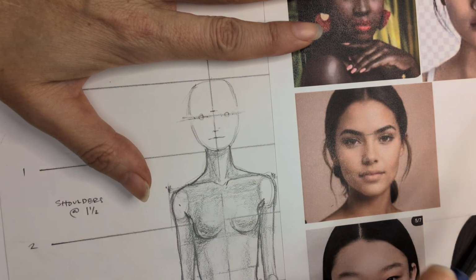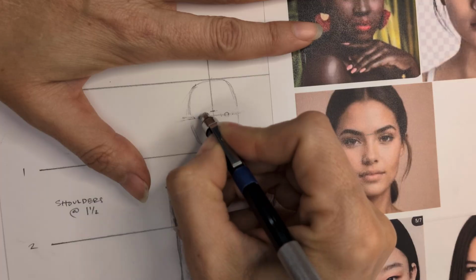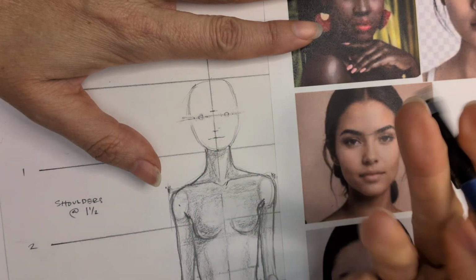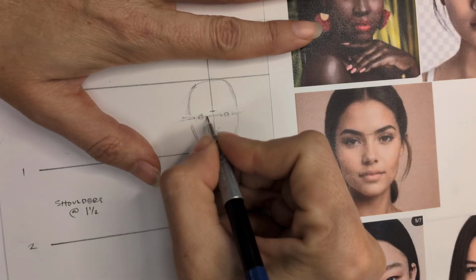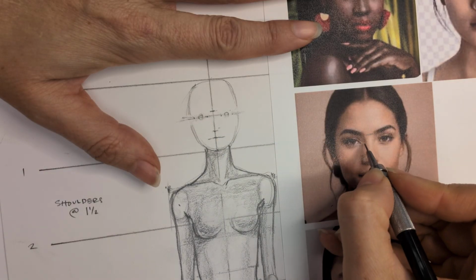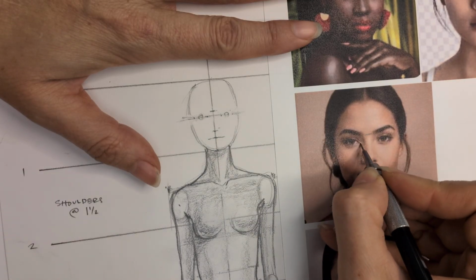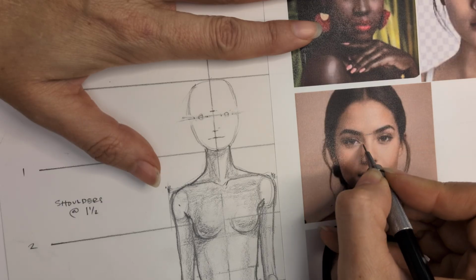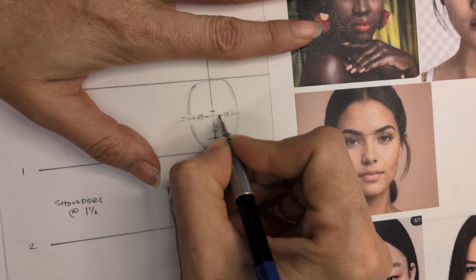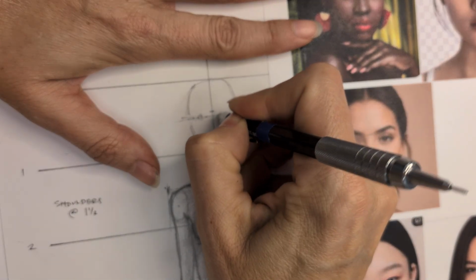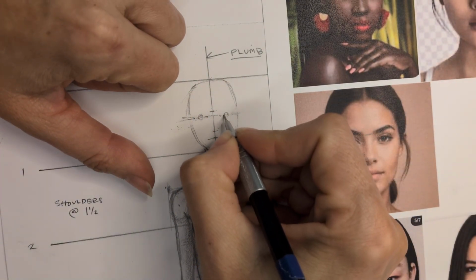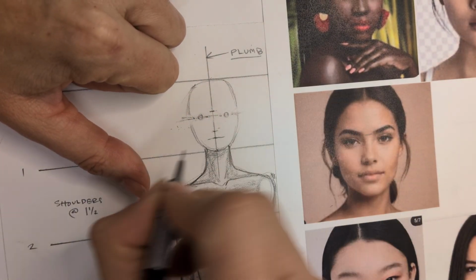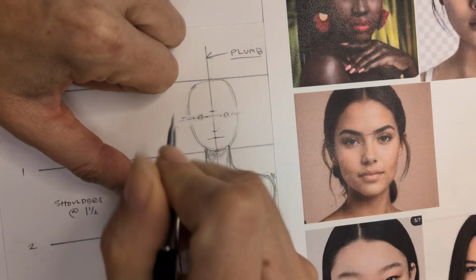Okay, once I've drawn those little dots for my inner corner and my outer corner, that's where I have determined the width of my eyes, and I stop and I say, okay, the distance between, is it about one eye width, and is that true to my reference photo? For her, yeah, she also has a little bit extra space in between. So you also want to look at the whites of the eyes and see if there's more white on the outside or the inside of the eye.